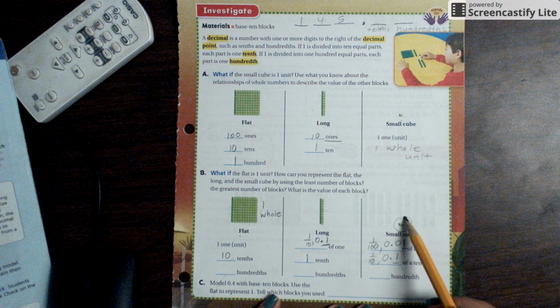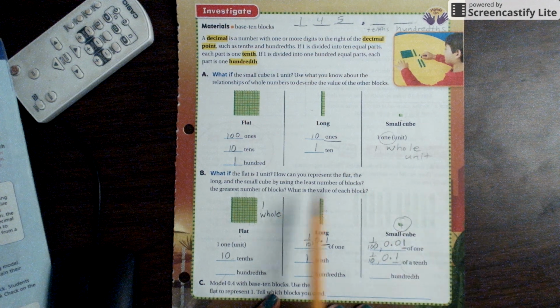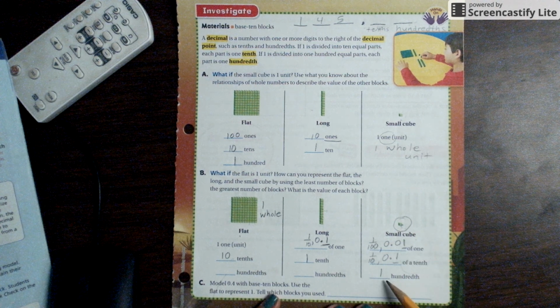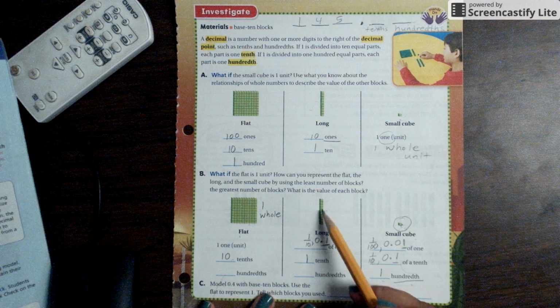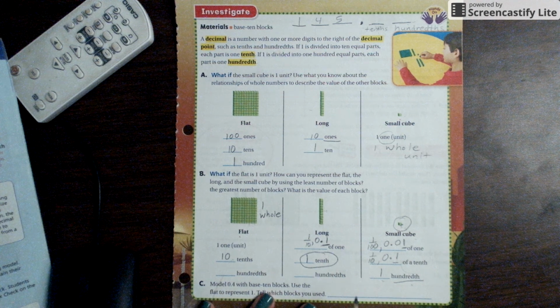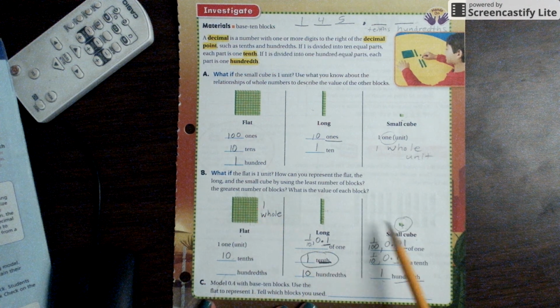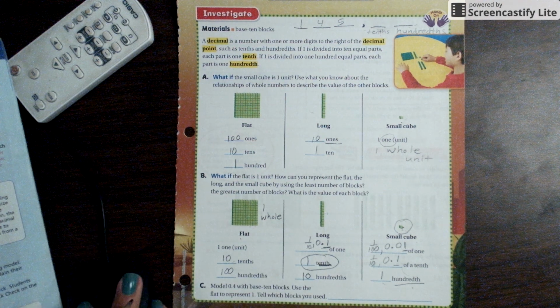Okay, and of course this little guy, now we will not call him a 1 anymore. He is called a 100th. This little small cube is now called a 100th. It's 1/100th. Okay, this long is now called a 10th. Okay, now going back to this long, we know we just said that it takes 10 of these small guys to make this guy. So that's 10 hundredths. And we know in this block, there's 100 of these little guys. So that's 100 hundredths.